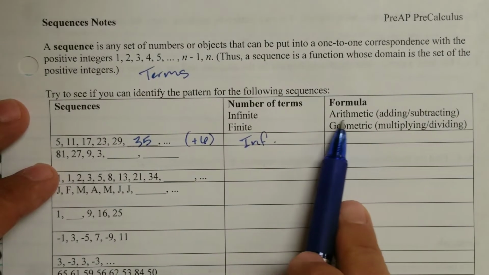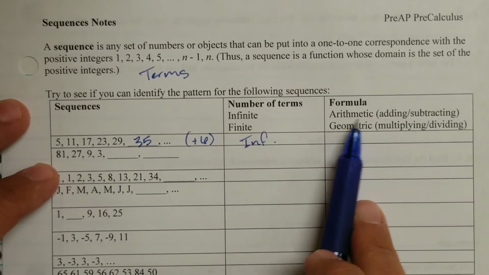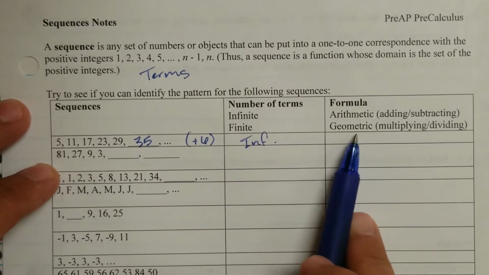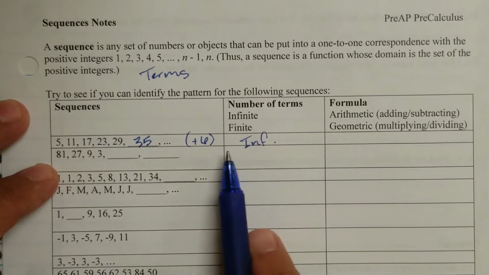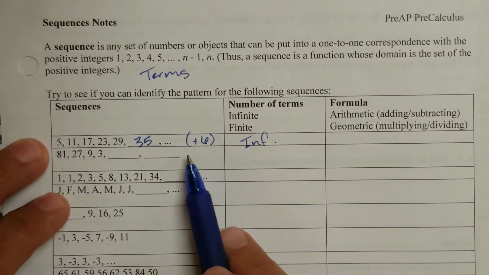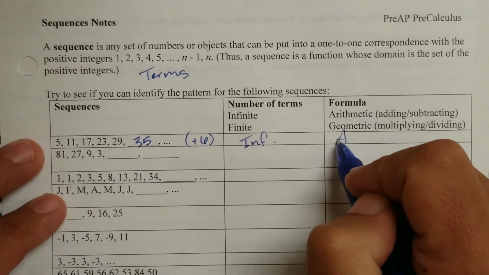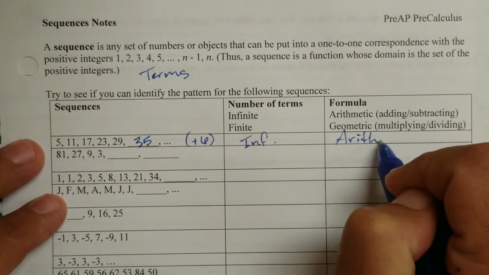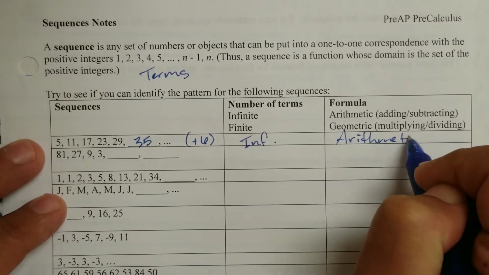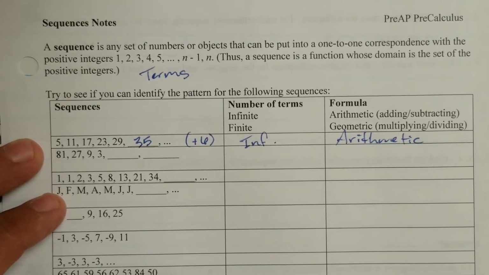Now it's arithmetic if it's adding the same number every time. It's geometric if it's multiplying or dividing the same number every time. So since this sequence is adding 6 every time, this would be arithmetic. Spelt like arithmetic, but if you're using it as an adjective, it's arithmetic.